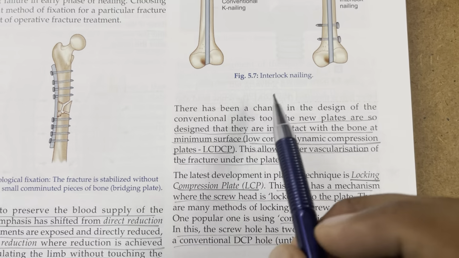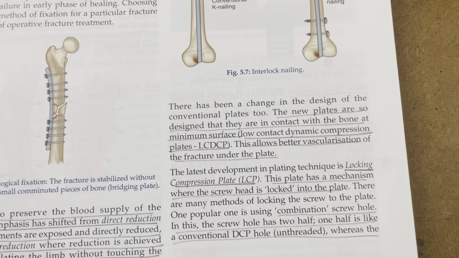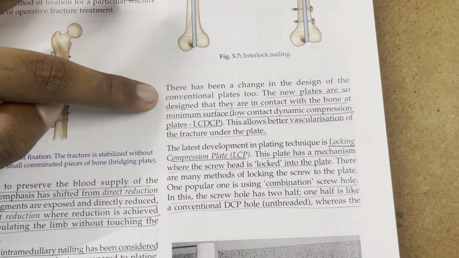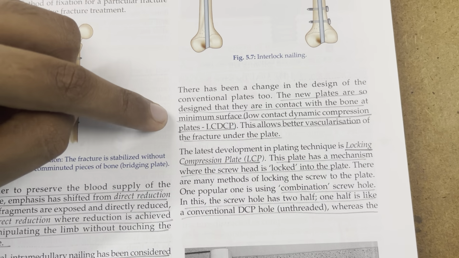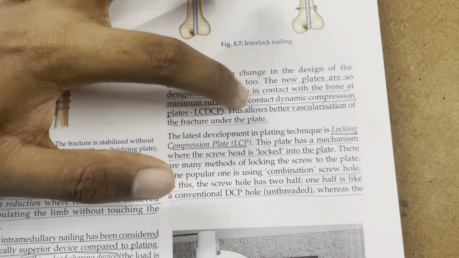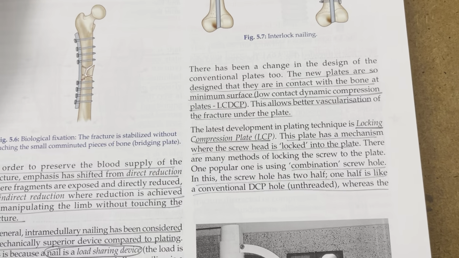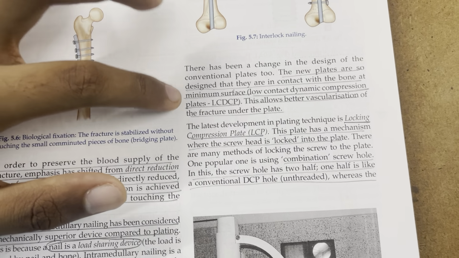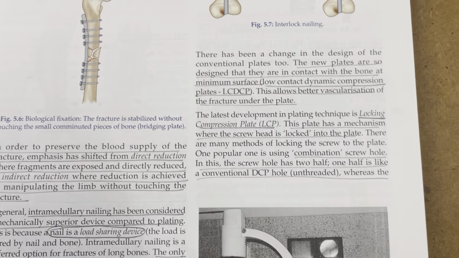And then again, there is a change in the design of the conventional plates as well. The new plates are designed such that they are in contact with the bone at minimum surface. So low contact DCPs, dynamic compression plates. This allows for better vascularization of the structure under the plate because the contact is less.